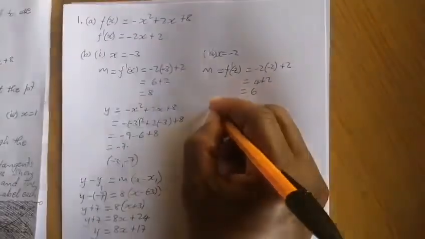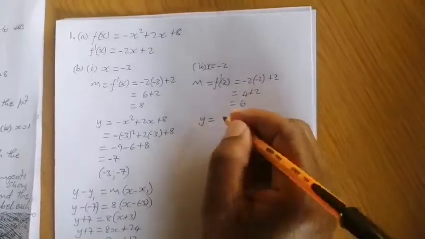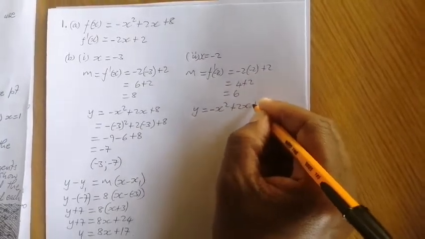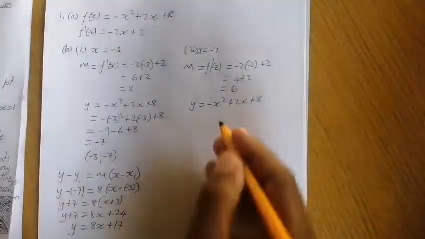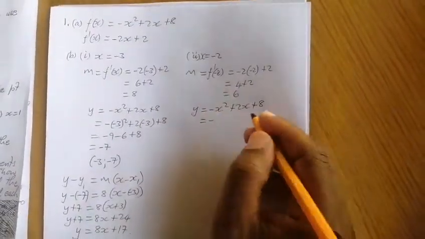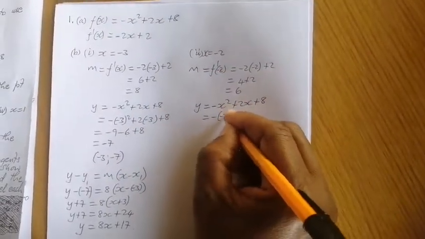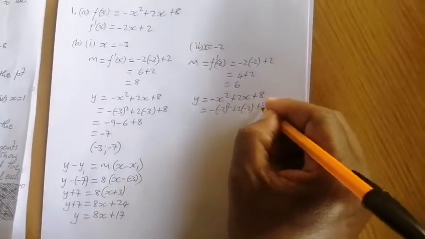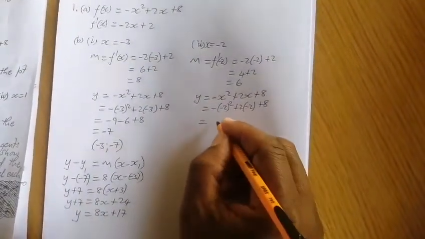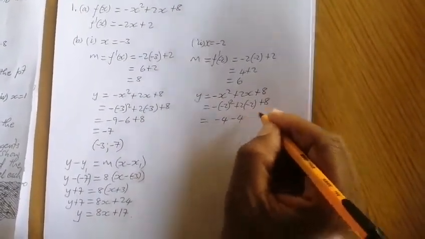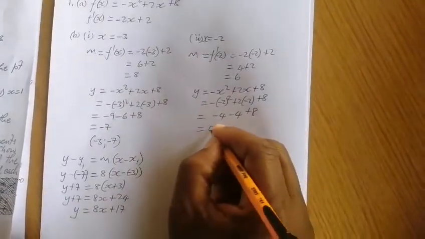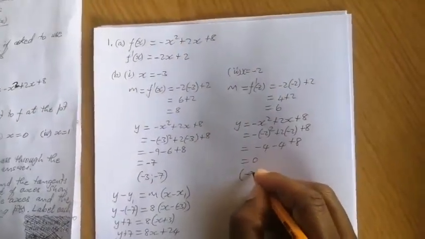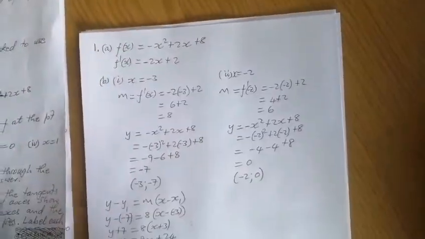What else do I want? I want the corresponding y value. This is minus x squared plus 2x plus 8. So at this point, I'm substituting minus 2 for x. Minus 2 squared plus 2 times minus 2 plus 8. This will give me minus 4 plus 8, which is equal to 0. So there is a point minus 2 and 0.